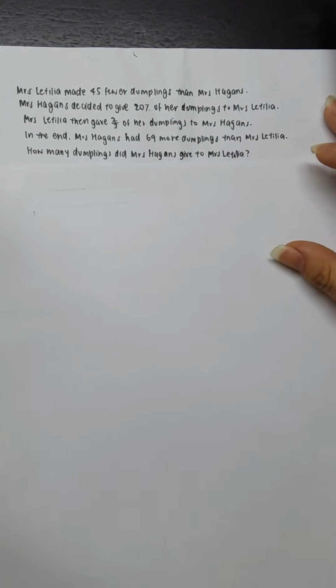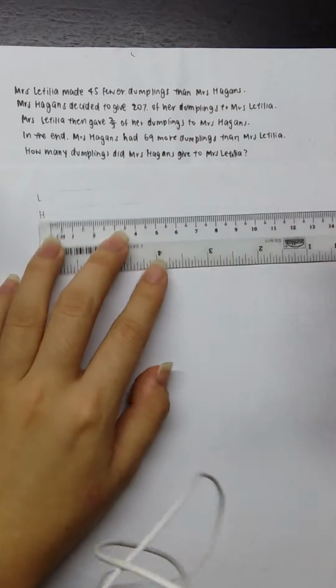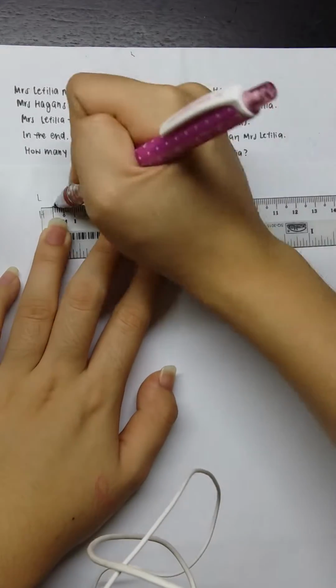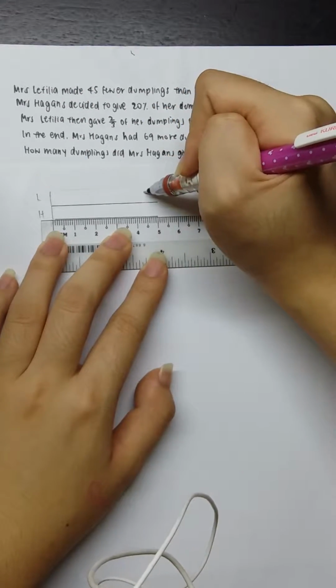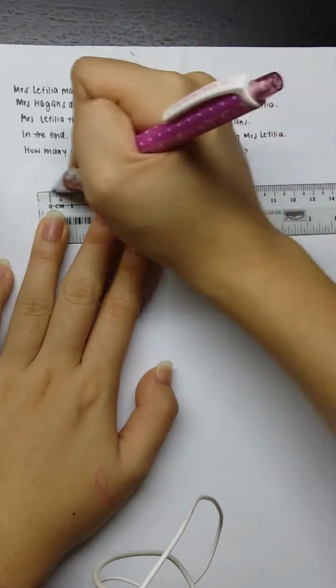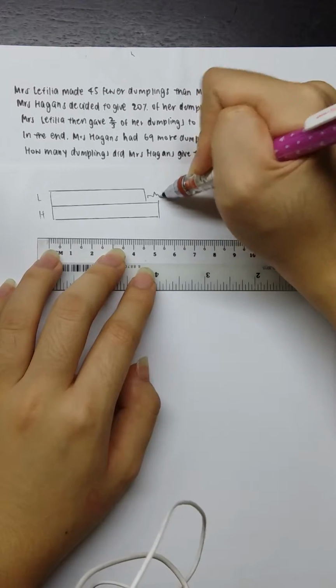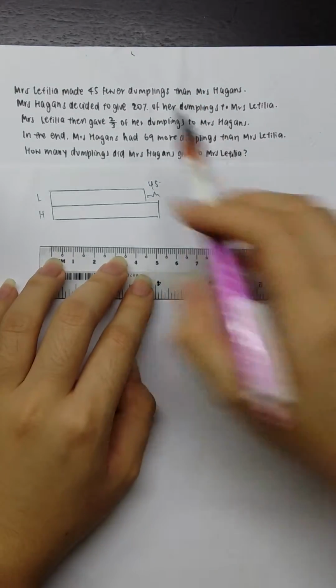For this question, we'll be using a model to better illustrate the question and then using algebra to solve it. So, Mrs. Latilia made 45 fewer dumplings than Mrs. Higgins. The model will go like that. Just say it's like that. Alright, this is 45 fewer dumplings.